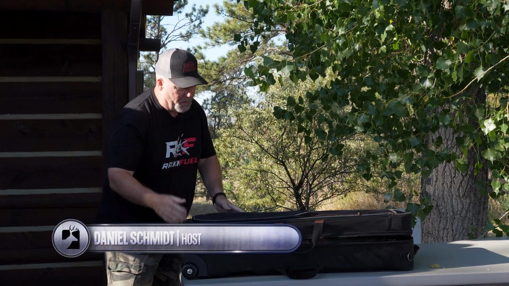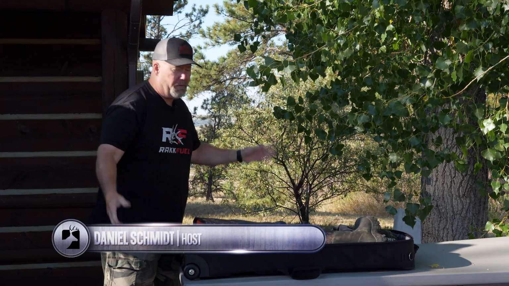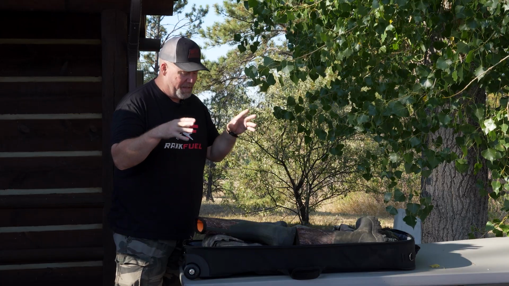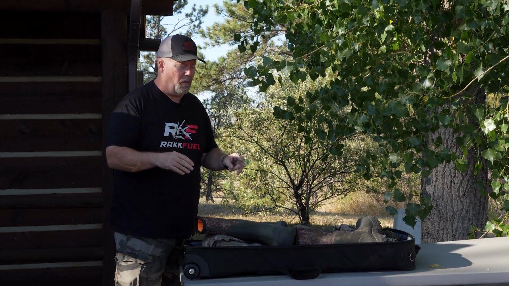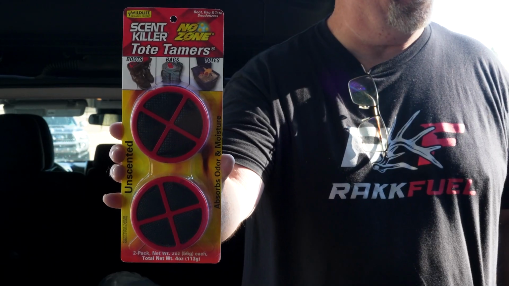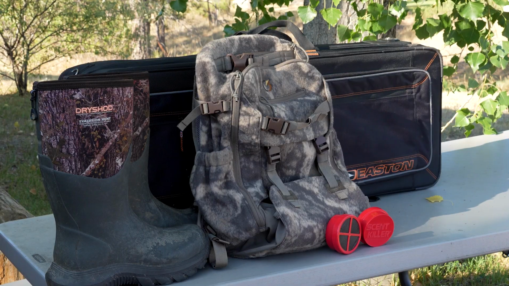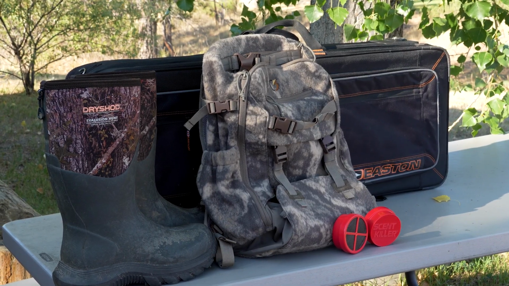I just got to camp. I want to show you my scent control program that I use because it starts at home. When I'm traveling, everything gets as descented as possible when I'm at home. I use Tote Tamers from Wildlife Research Center. I use them for everything. I put them in my boot, in my cases with my clothes and my gear. It helps keep them scent free.